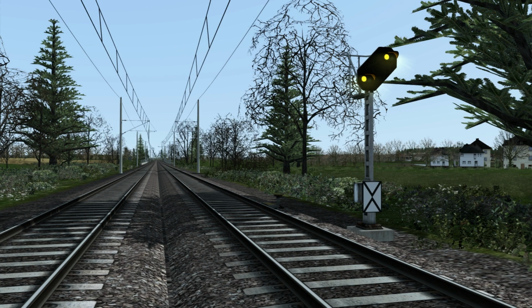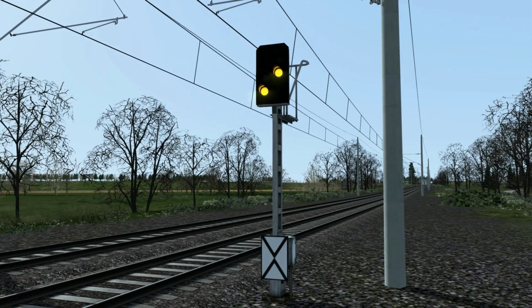Distance signals are warning signals of what to expect at the next main signal, and the lights are placed at a diagonal angle. Most distance signals are also shaped in a diagonal way, but it is possible that some distance signals may look a bit more like main signals in their shape. The important distinguishing feature is that the lights on a distance signal are always placed at a diagonal angle.